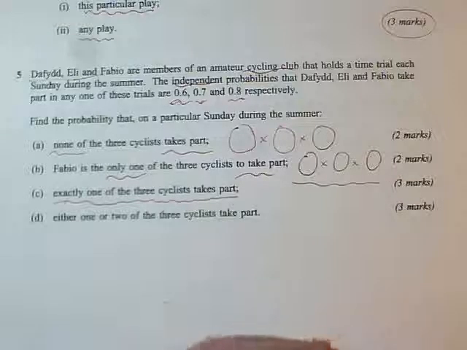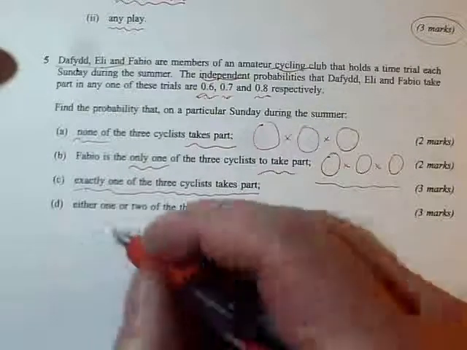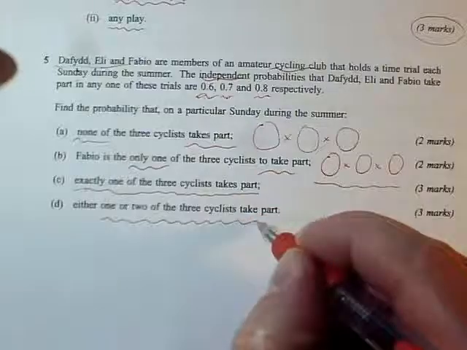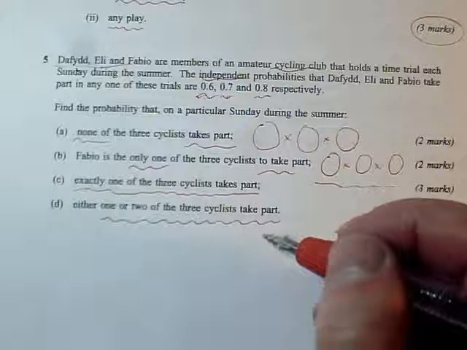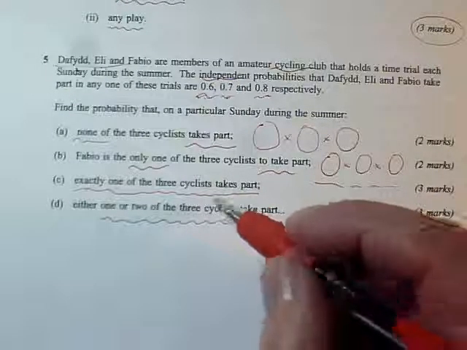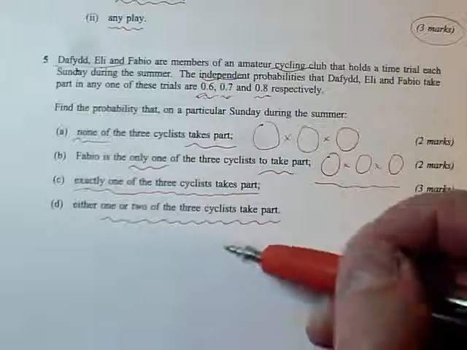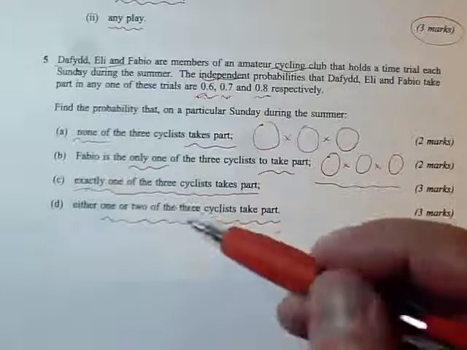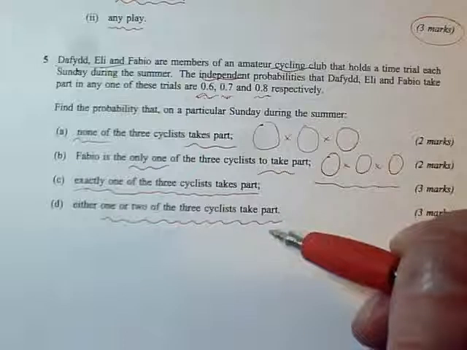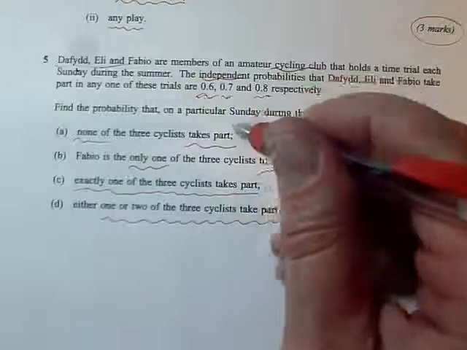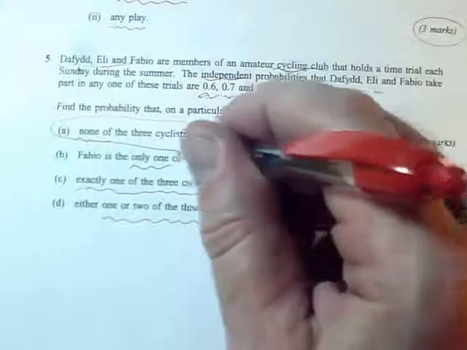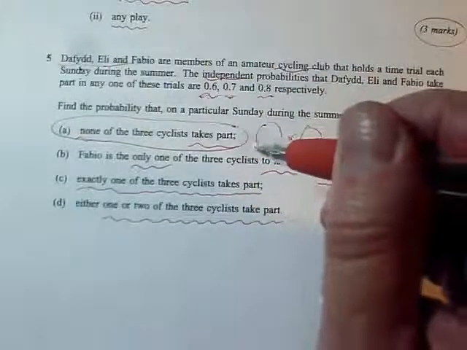Okay? And finally, we want either 1 or 2 of the cyclists to take part. So you've got a choice here. You've just done the probability that exactly 1 does. You can do something similar to work out the probability that 2 out of 3 take part. But maybe slightly easier is to use the fact that you've done none. You know the probability that none take part.